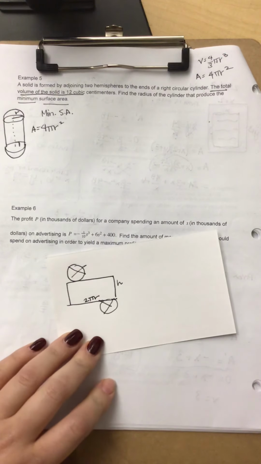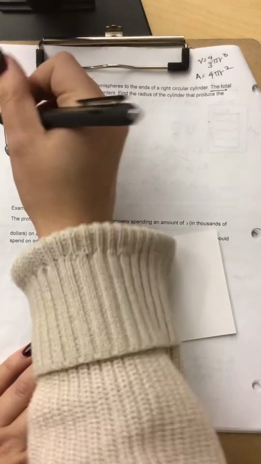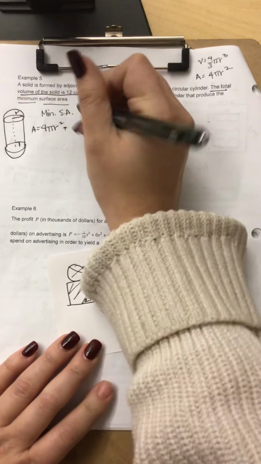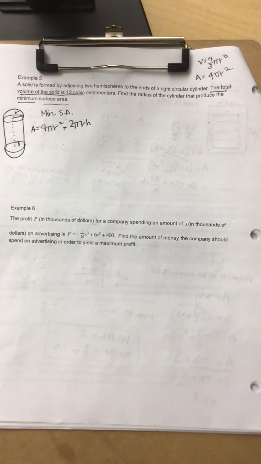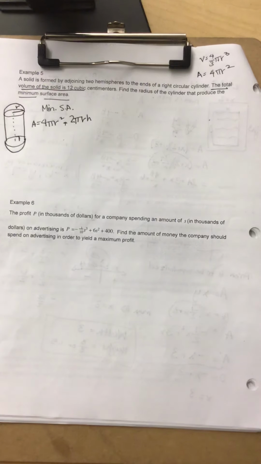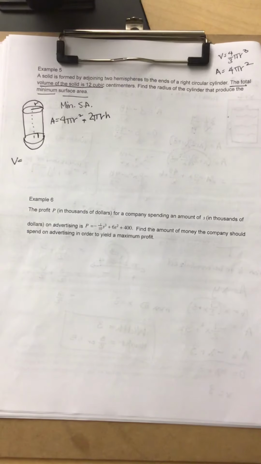So area is going to be the area of my sphere plus just this piece, because that's around here. So 2 pi r times the height. That's what I'm trying to minimize. But I have r and I have h, so that's a problem. So we need the volume, which is going to be equal to 12, and that's going to restrict us.